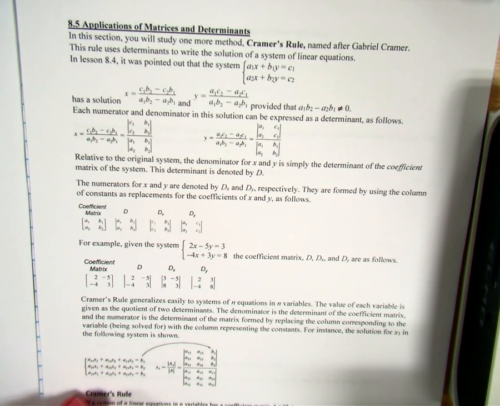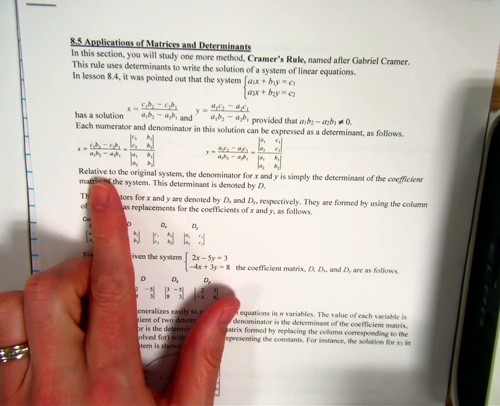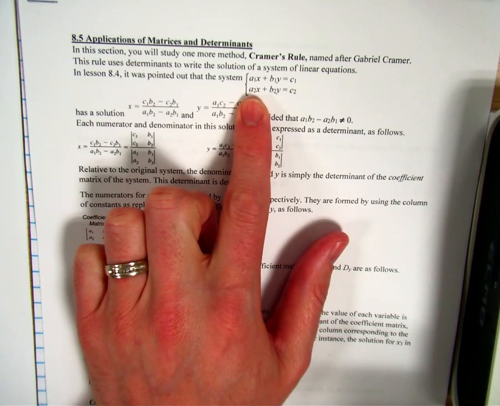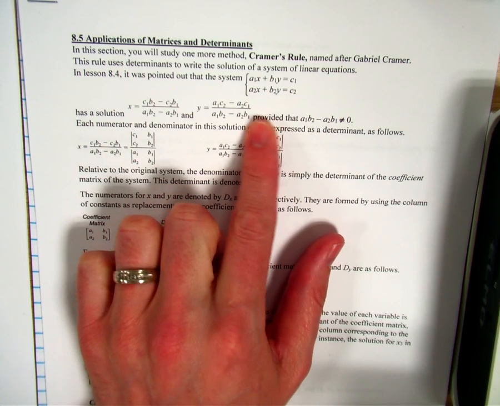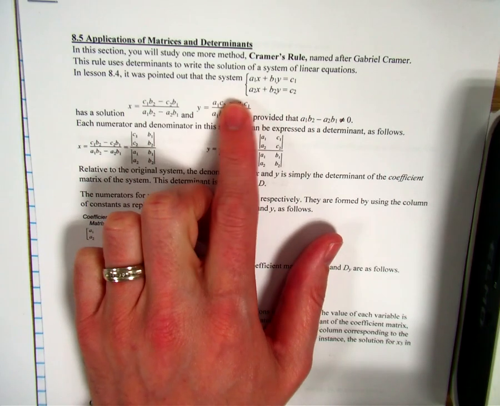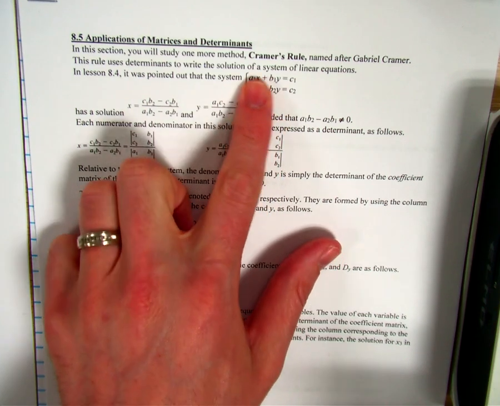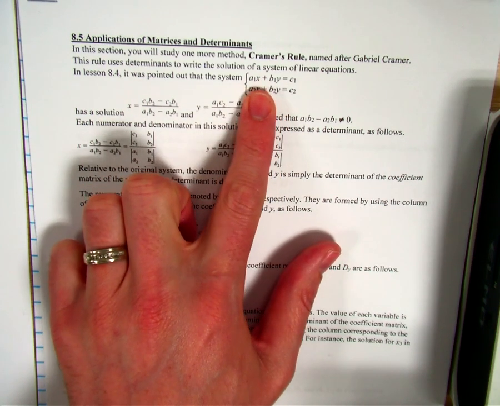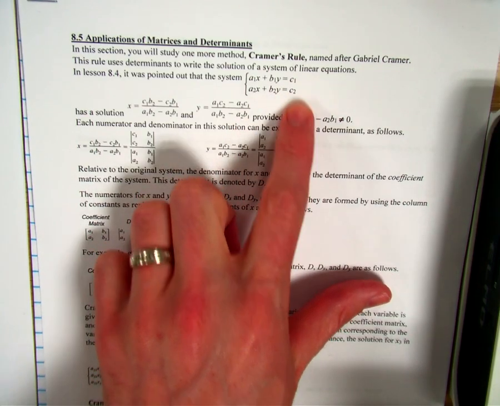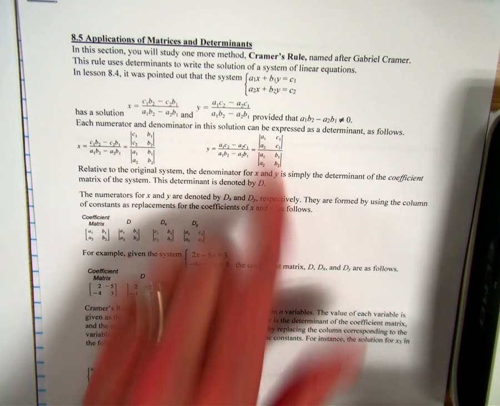So all this math stuff in here, what it's saying is, if you take A1x, B1y, C1, A2x, B2y, C2, and you turn that into a 2x2 matrix, you do the determinant of the original coefficient matrix, and then the determinant where you replace the x coefficients with the answers.